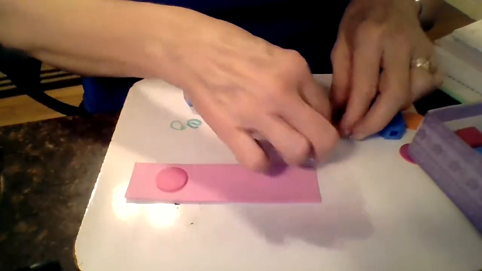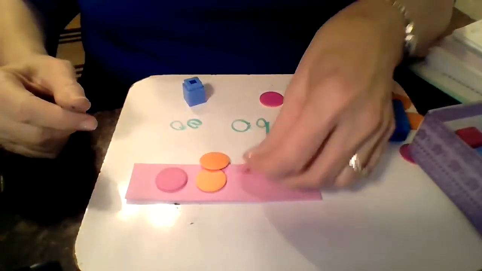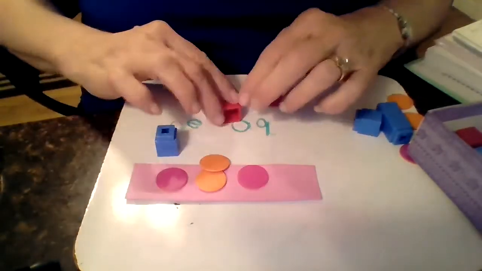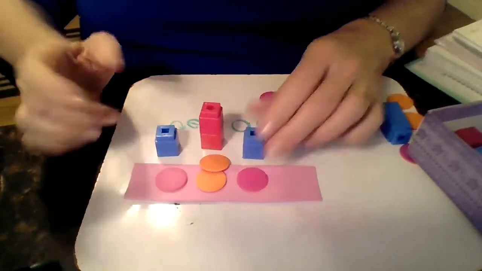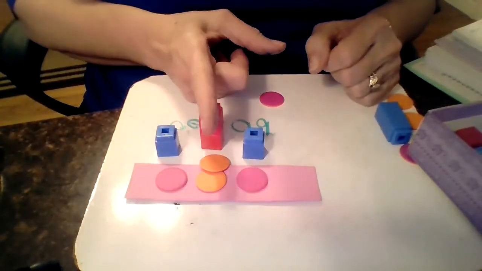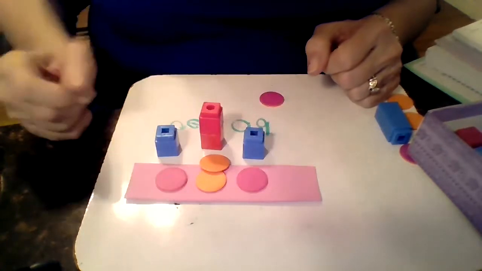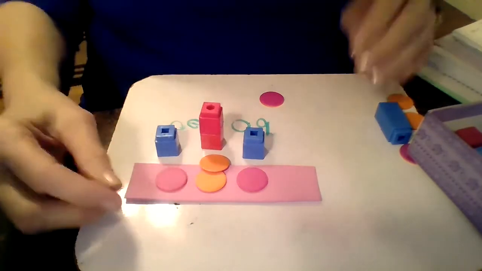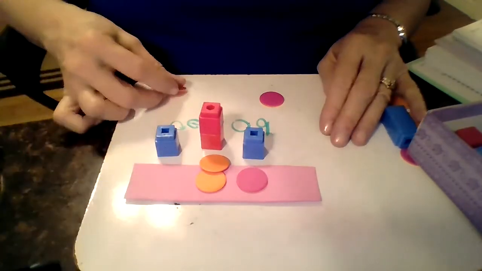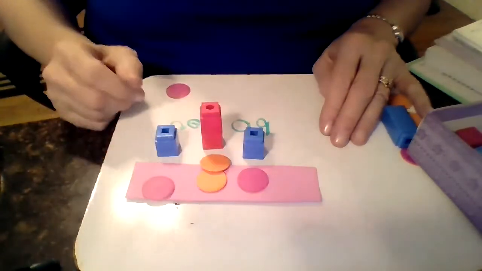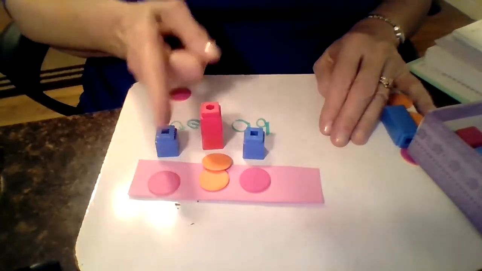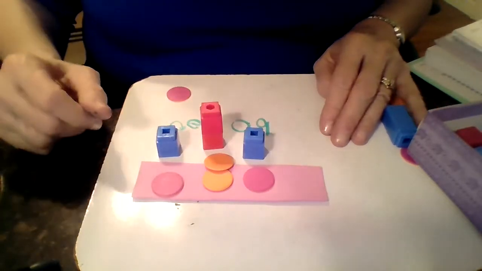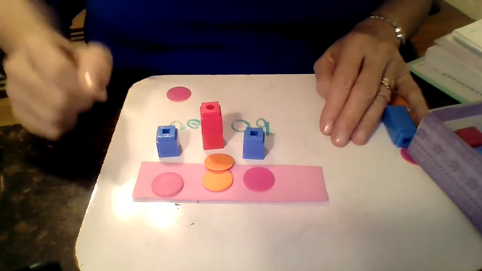K, O, T. So they are learning OA says O. Point to it. K, O, T, coat. And then coat becomes boat. And they repeat it. So the K goes away and the B comes down. Point to it and say it. B, O, T, boat. And then you could say boat becomes float.